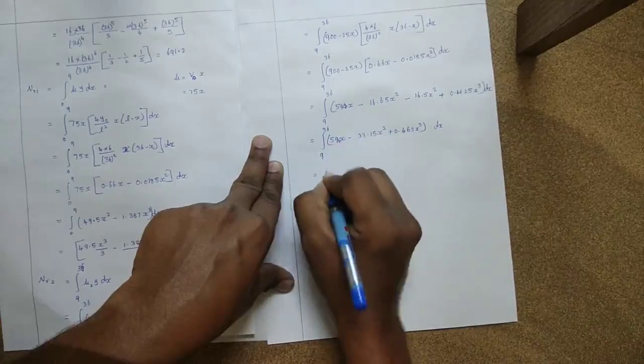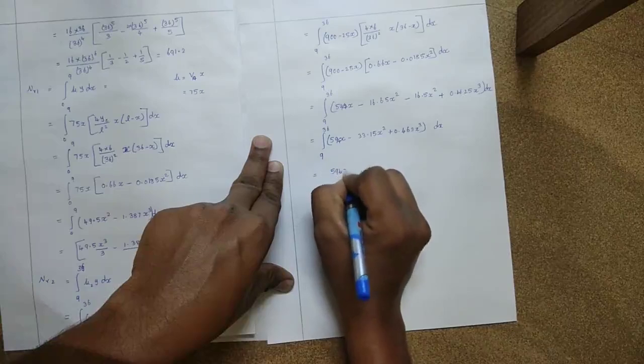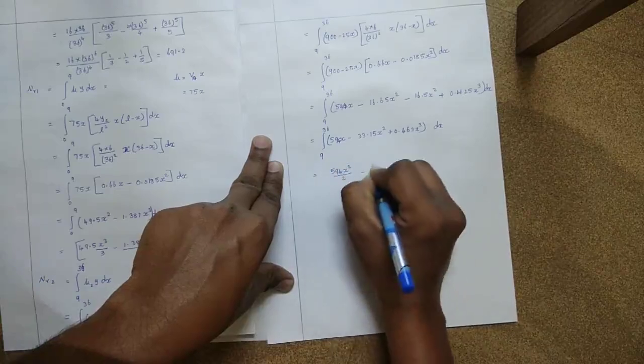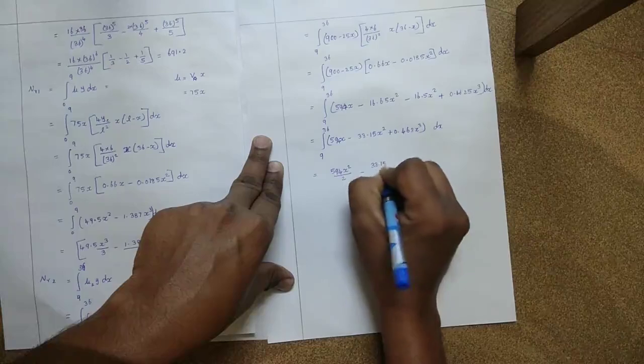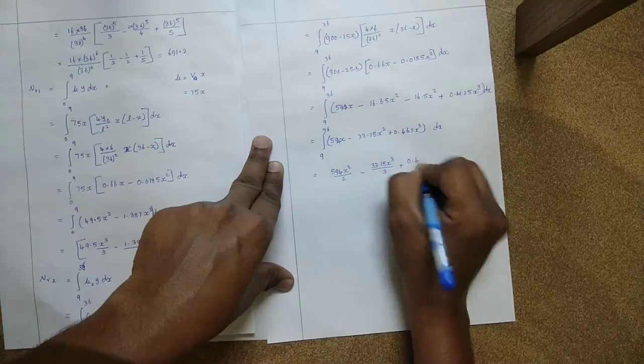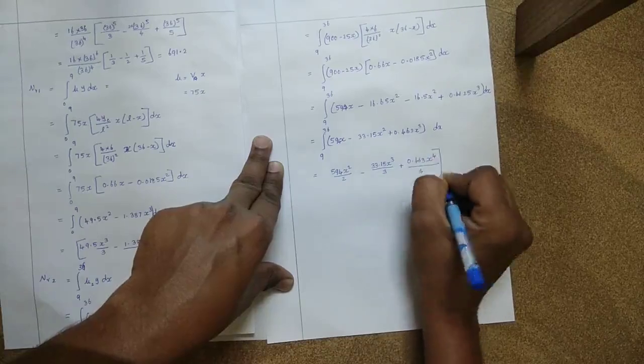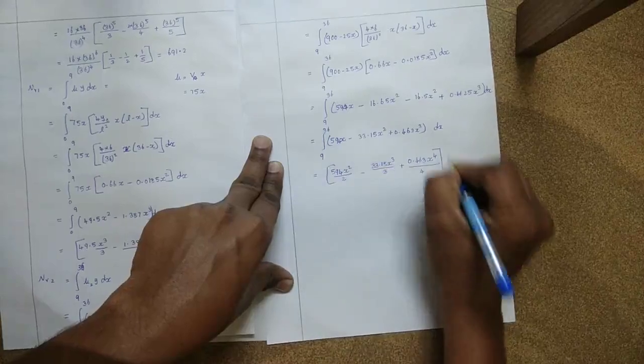If you integrate this, the value will be 594 x square by 2 minus 33.15 x cube divided by 3 plus 0.463 x power 4 divided by 4. The limit is 9 to 36.